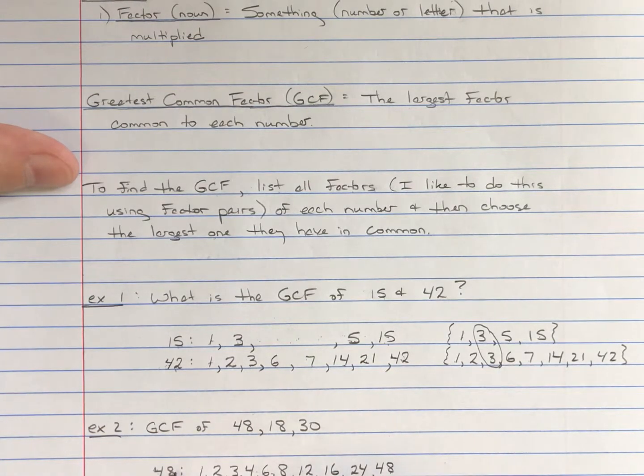So these are my factors of 48, of which there are 1, 2, 3, 4, 5, 6, 7, 8, 9, 10 factors of 48. 1, 2, 3, 4, 5, 6 factors of 18. 1, 2, 3, 4, 5, 6, 7, 8 factors of 30. What's my greatest common factor? Let's see here.